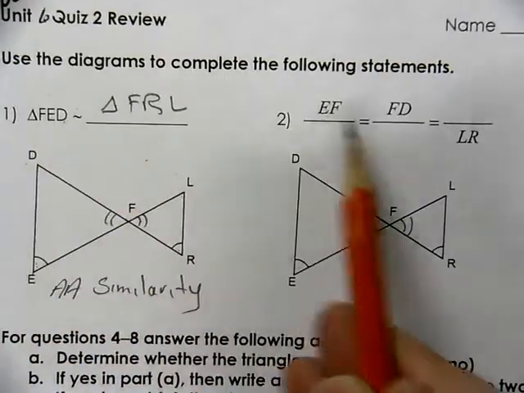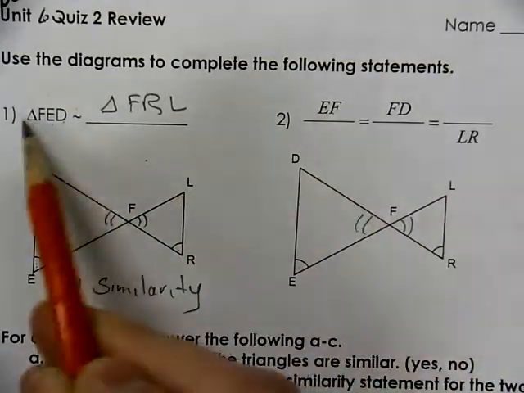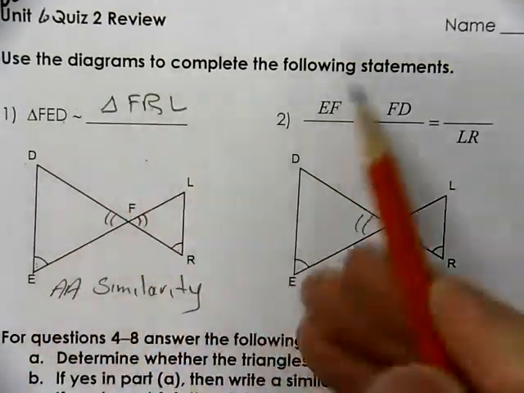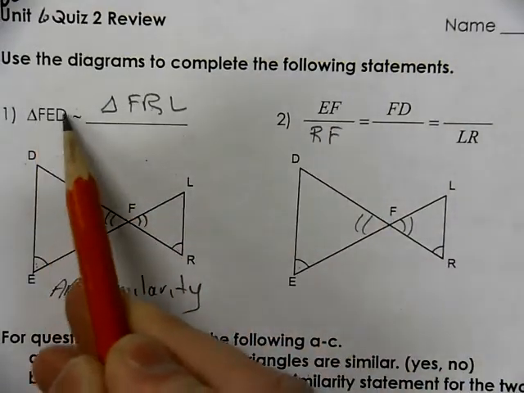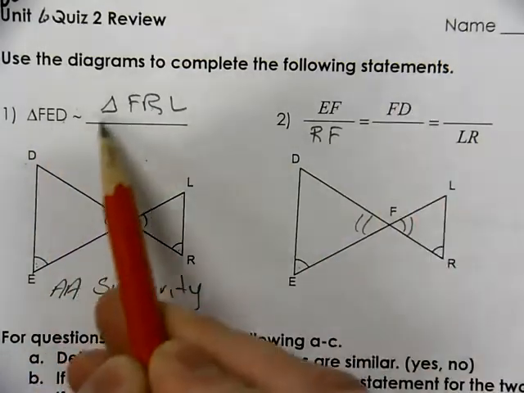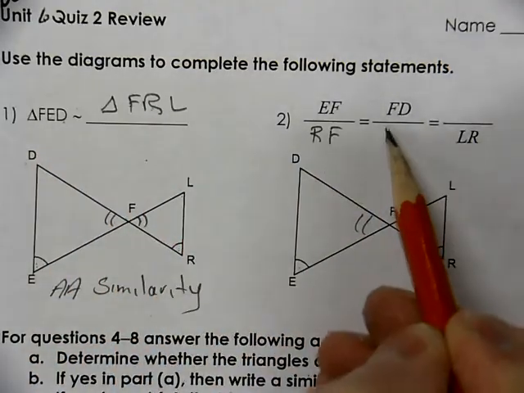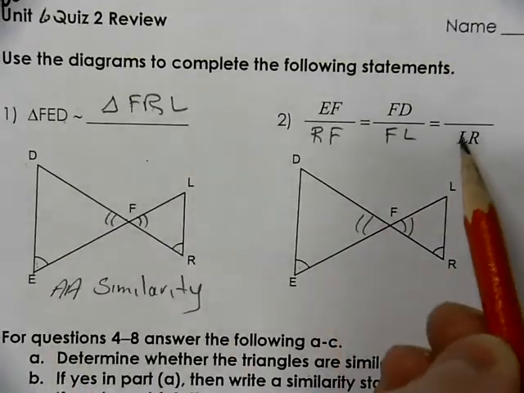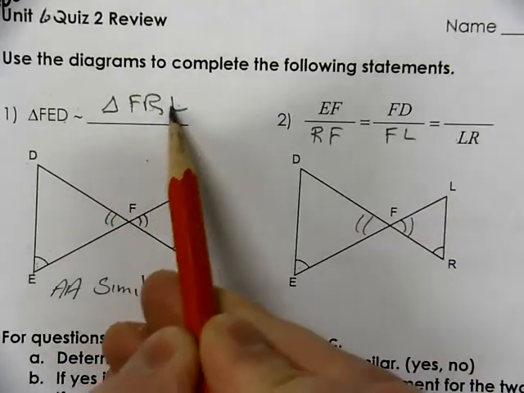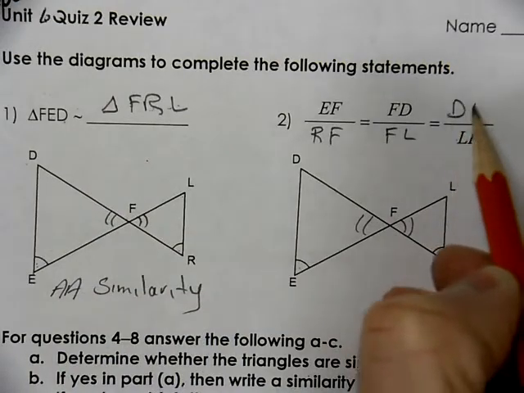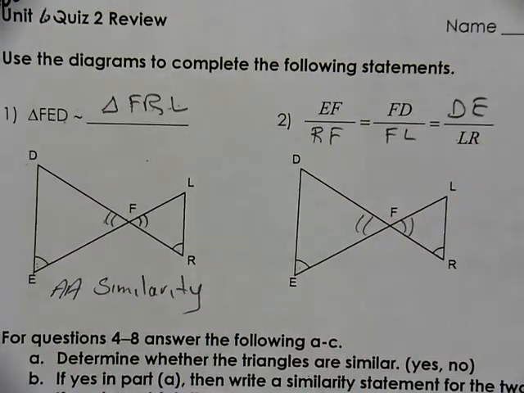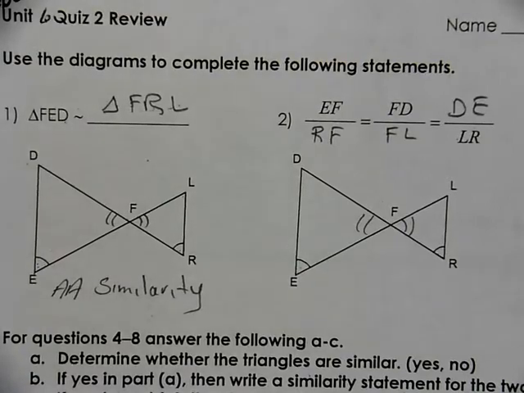The first two letters, FE or EF, go with R and F. The first and last letter, F and D, go with F and L. The last two letters, L and R, go with the E and the D. So that would be a proportionality statement.